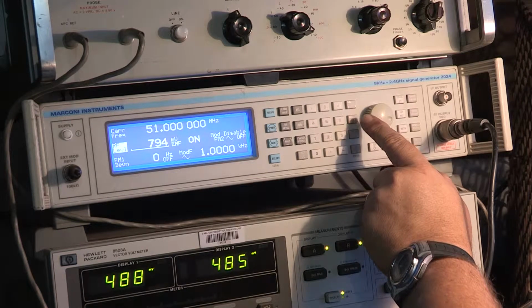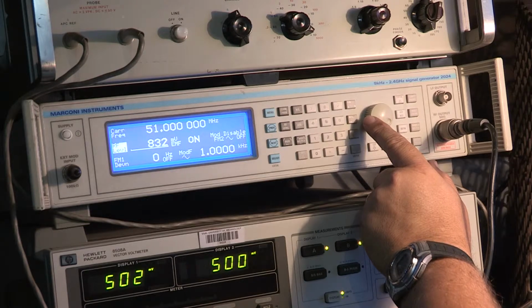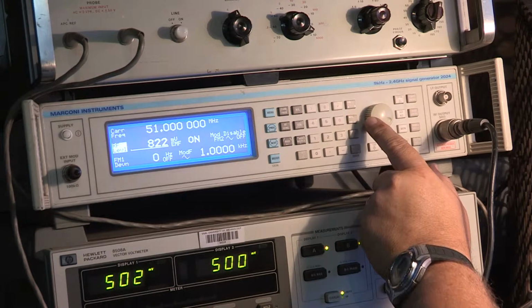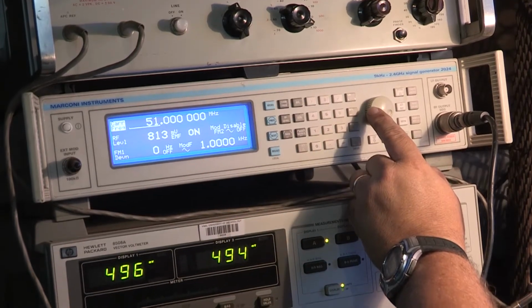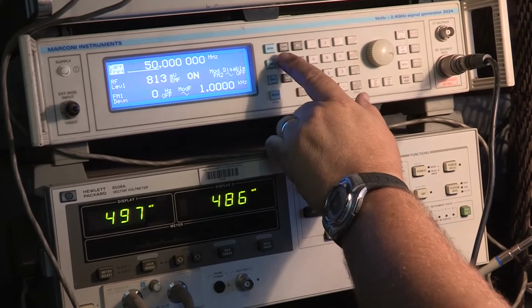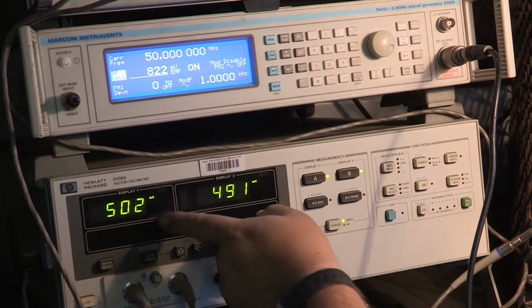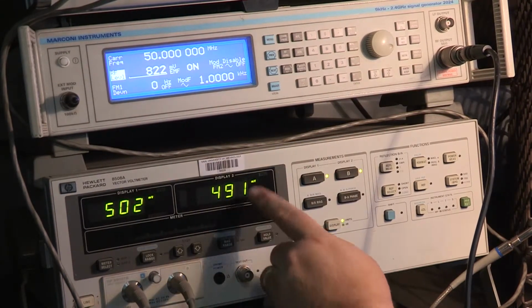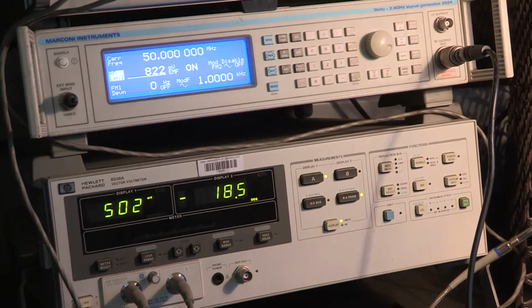It's quite within the range of our instruments, and let's make it easier with a round number, 500 millivolts or thereabouts at 50 megahertz. Carrier 50 megahertz. Right, RF level, just go like that. That's the closest to 500 millivolts we will get it. And your first reading out is 491 at 50 megahertz. The phase angle is minus 18.5 degrees.